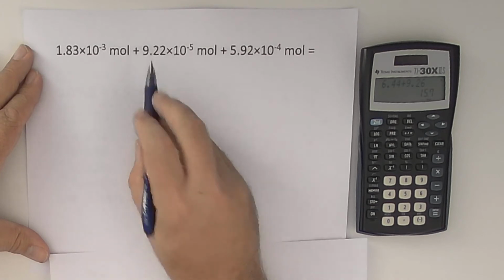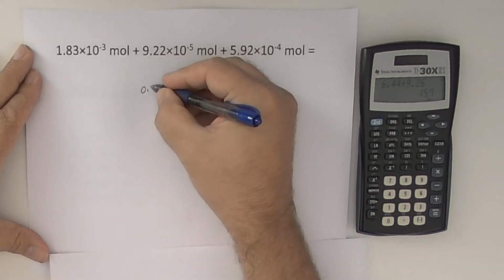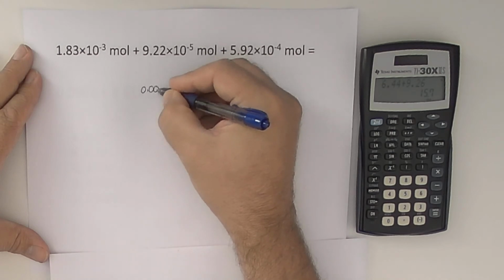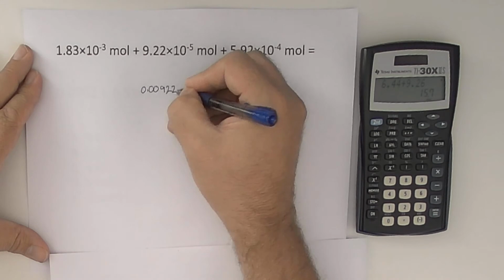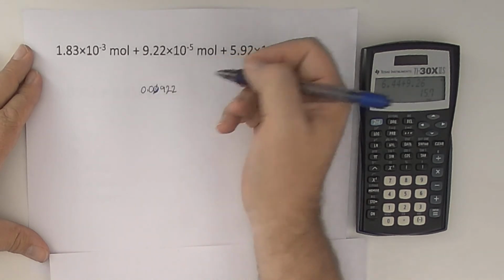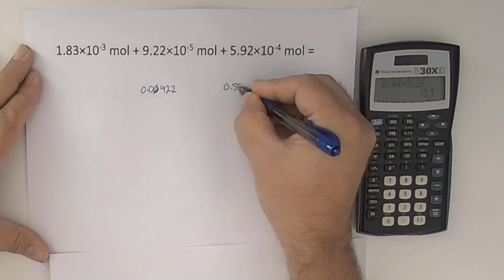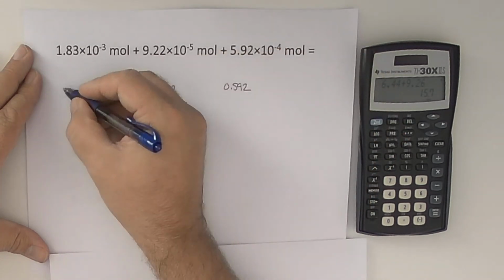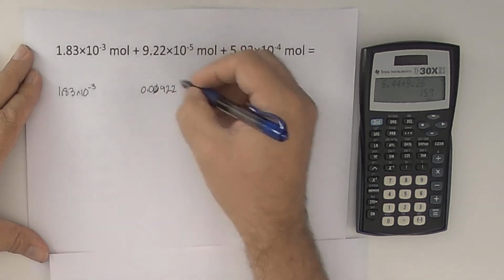So this one we might change to 0.00922. I got that wrong. Just one. And this one would be 0.592, and this one will be 1.83 times, and all of these to the negative 3.